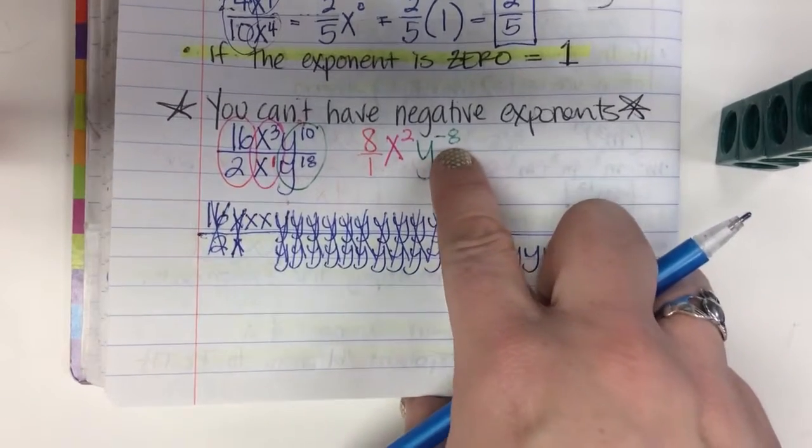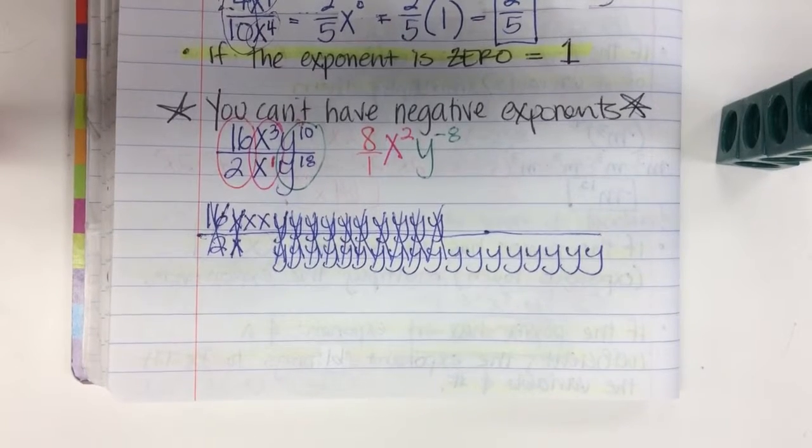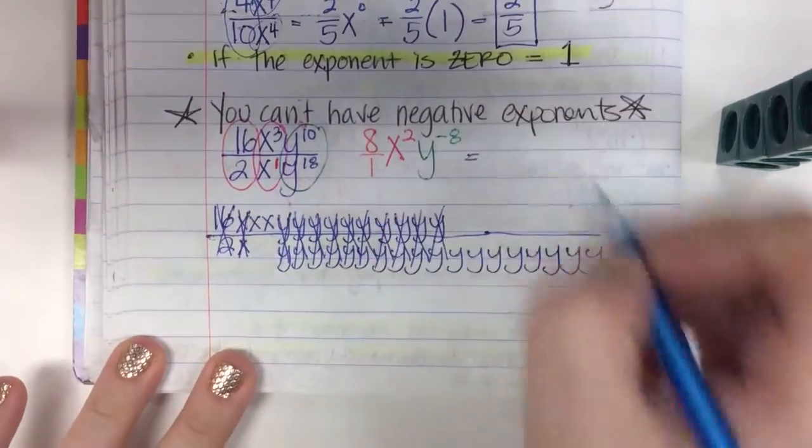But I got a negative 8. What do you think a negative 8 means? I don't know. Where is it left over? Look at it. Where are those y's? They're on one side of the plate. They're on the bottom. A negative exponent means you take that power and move it to the bottom.